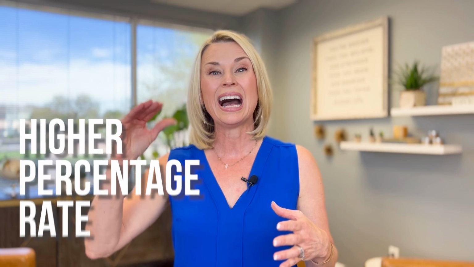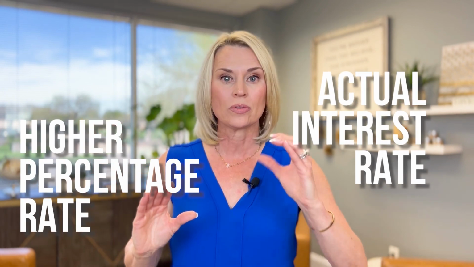In most cases, the APR on your home loan is going to show a higher percentage rate than the actual interest rate on the home loan.